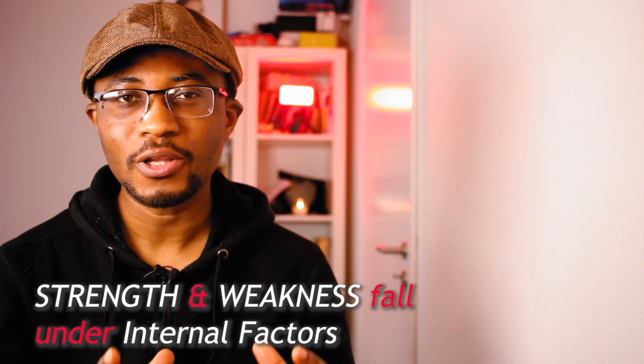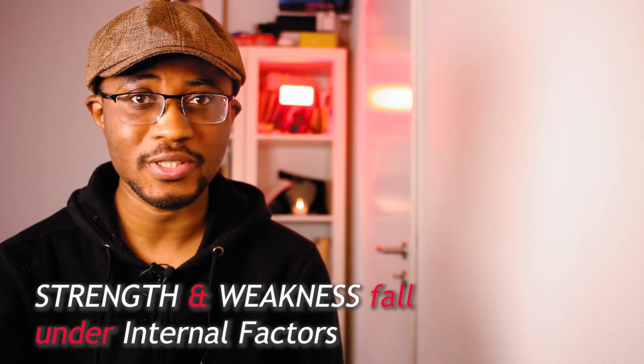These are external factors. So let's delve a bit deeper into the internal factors of the SWOT model and the external factors of the SWOT model. The strengths and weaknesses fall under the internal factors of your SWOT analysis.